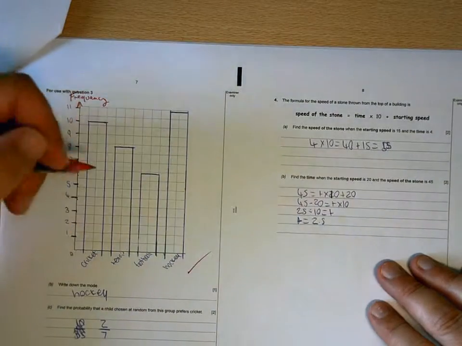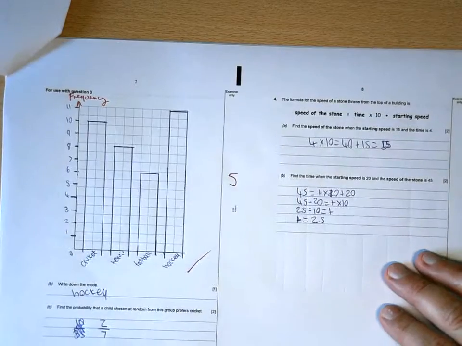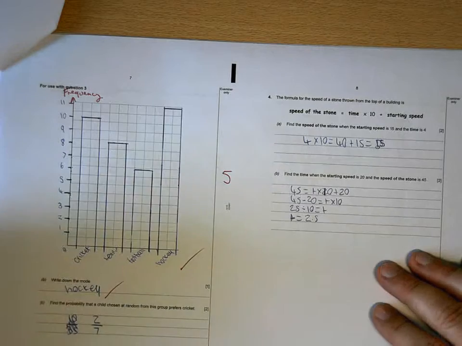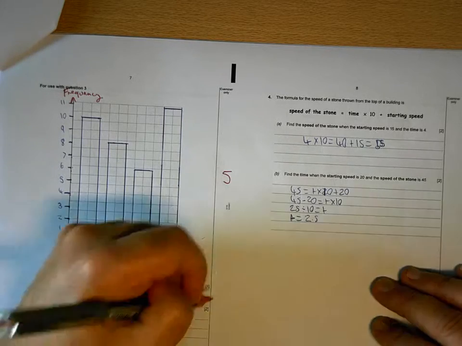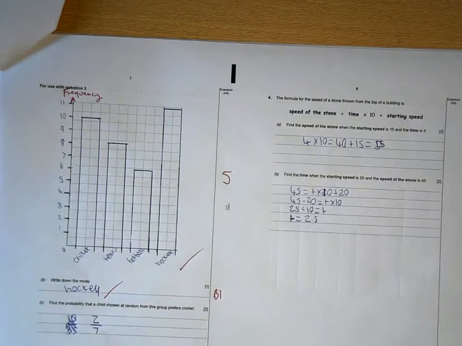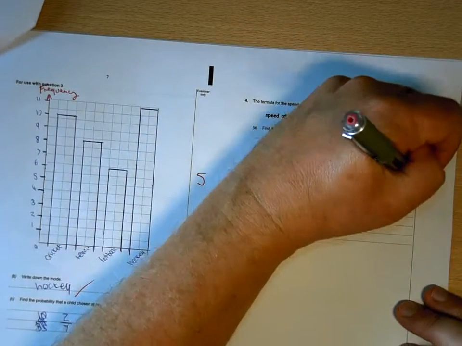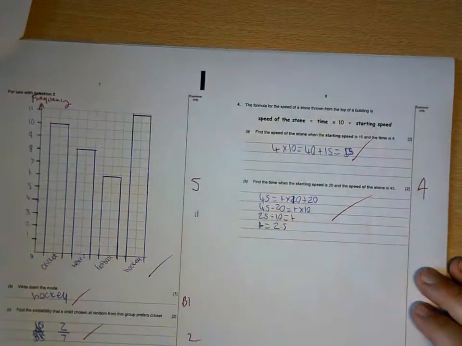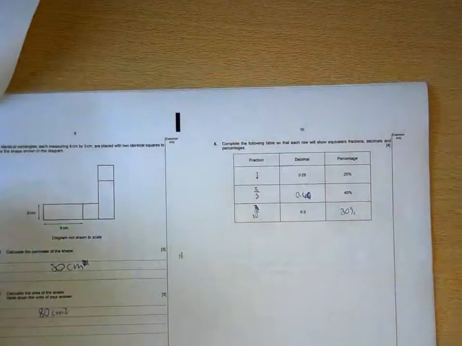There's 2 marks for getting the height. So there's 6. You're going to lose one of those 6 for not labelling that graph. Hockey is correct. So that one is right, and then that is correct as well. Good. 5.5 and 2.5 is right. So that's 9, 10, 12 marks for that page. 5 for that page. Good start.